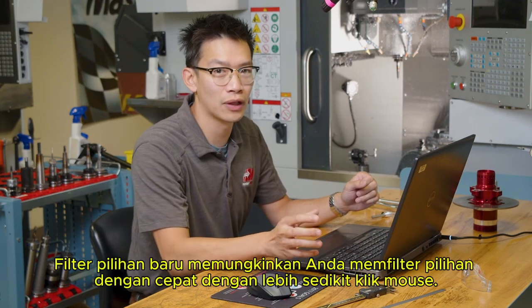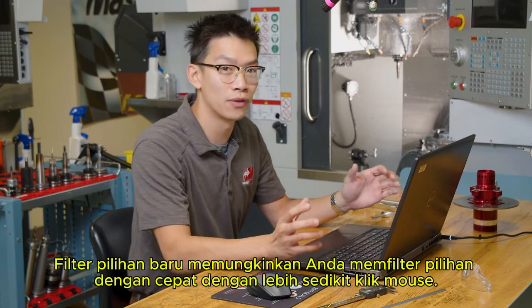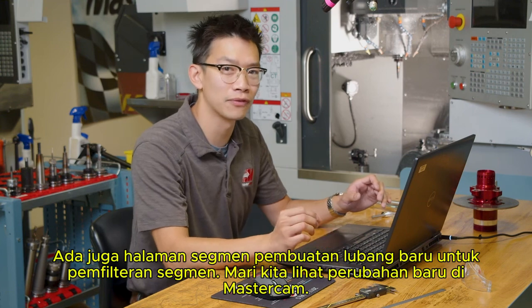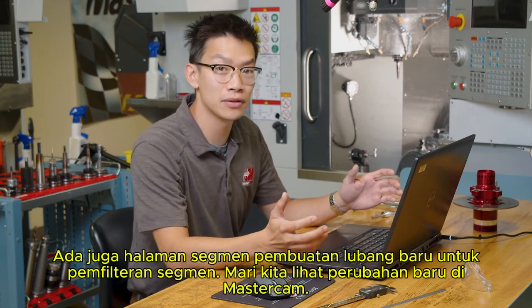New selection filters allow you to quickly filter your selection with fewer mouse clicks. There's also a new hole-making segments page for segment filtering. Let's go see the new changes in Mastercam.